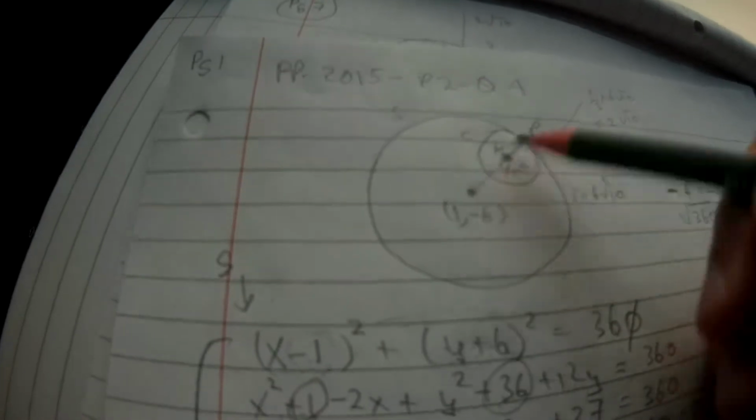The radius is the square root of 360, and that's the square root of 36 multiplied by 10. Take the 36 outside the square root. You can do that since they're multiplied together. You get 6 root 10. So that's the radius of this, from there to there, 6 root 10.